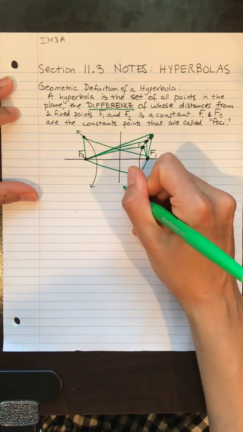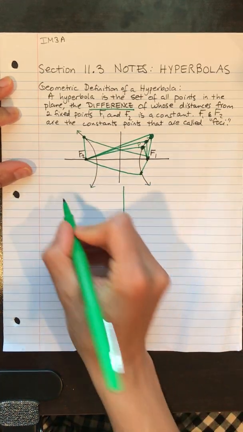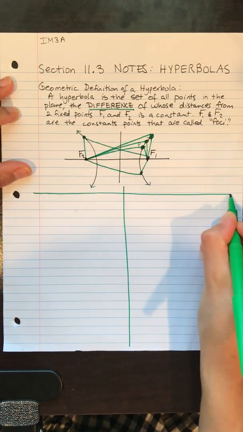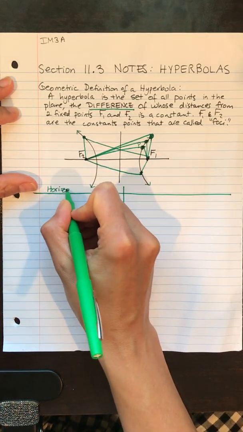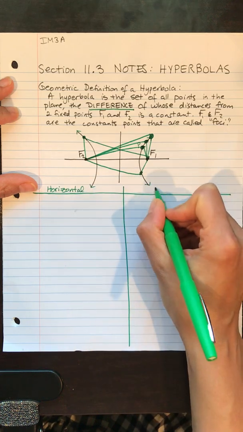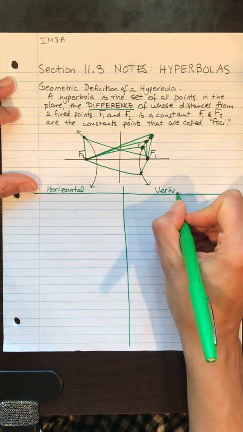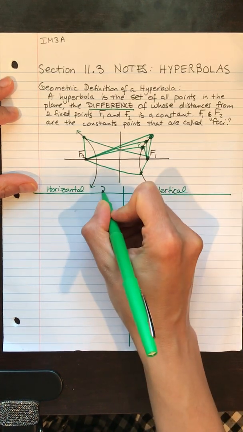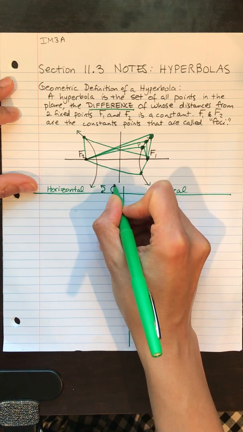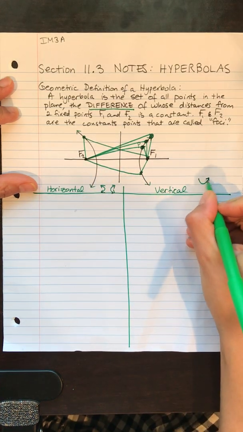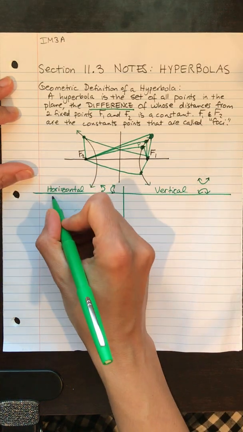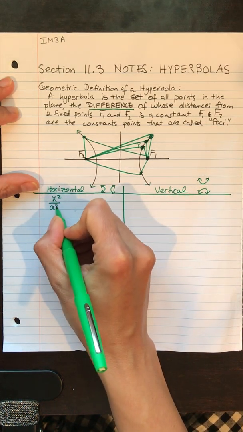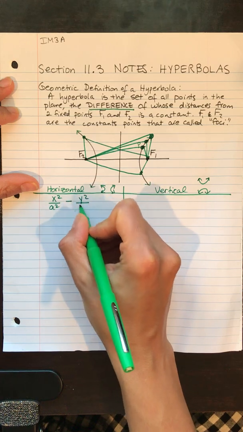Okay, so a hyperbola, let's do a little chart here. A hyperbola can either be horizontal or it could be vertical. A horizontal hyperbola looks like this. A vertical hyperbola looks like this. Okay, so the equation looks like the one for an ellipse, except there's a minus in the middle.